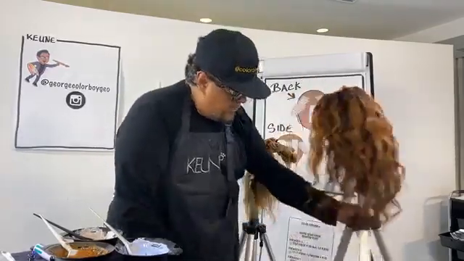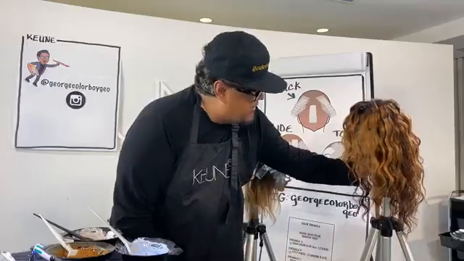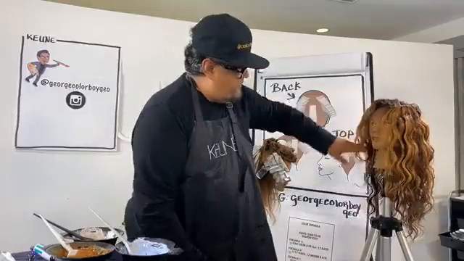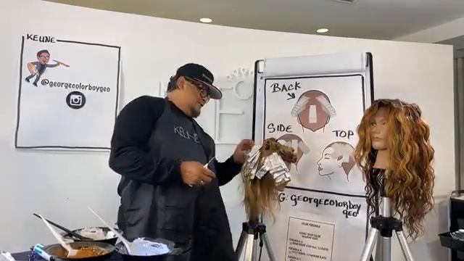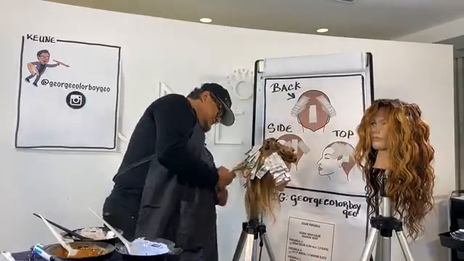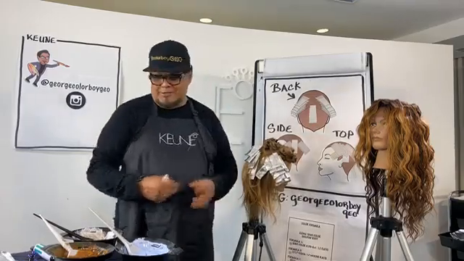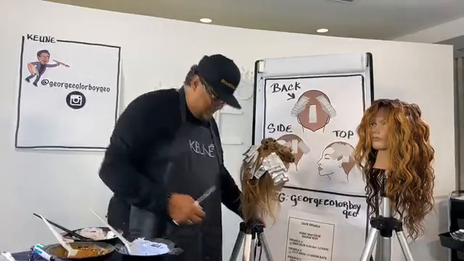And then as I went to the top, I'm going to show you exactly what we're going to do there in just a minute. And then I'm going to tell you exactly how I styled and prepped it today. So for those of you that know me, you know very well that I'm not usually the one styling or cutting my hair. I'm usually the one coloring it.